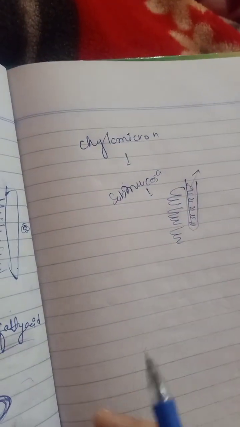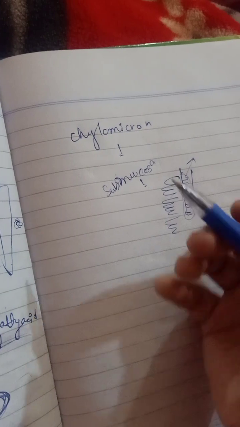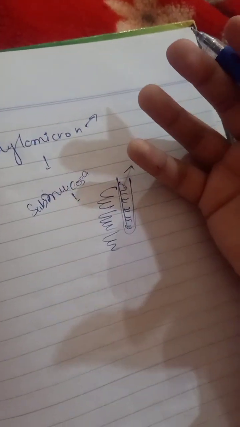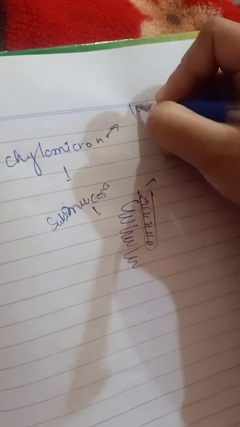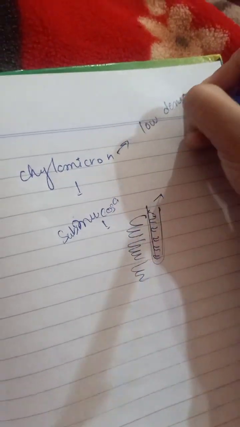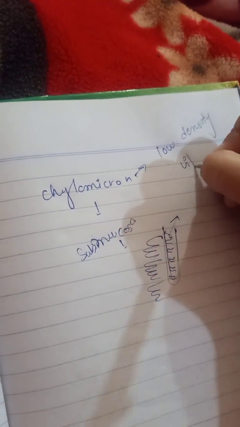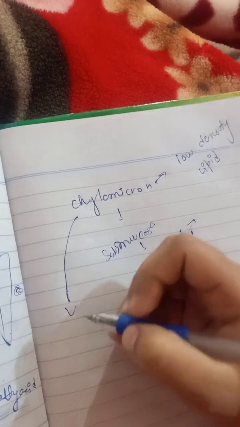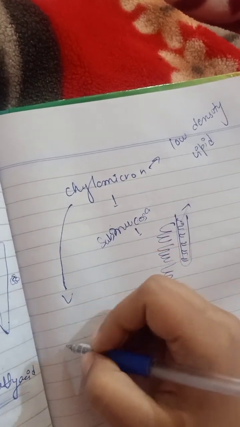Okay, as you all know, we have a chylomicron. So what is a chylomicron? As I told you, a chylomicron is basically made up of a lipoprotein that has low-density lipid. Now it can easily be absorbed into the blood. So there are two ways of absorption of the chylomicron.